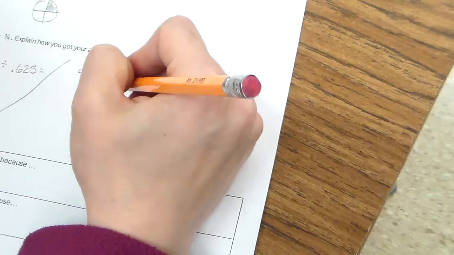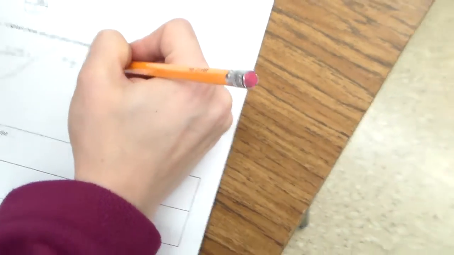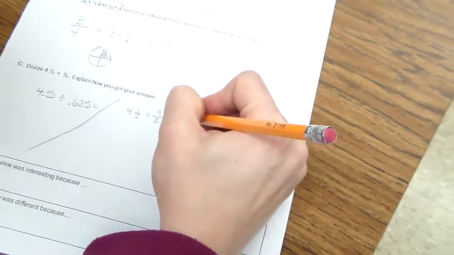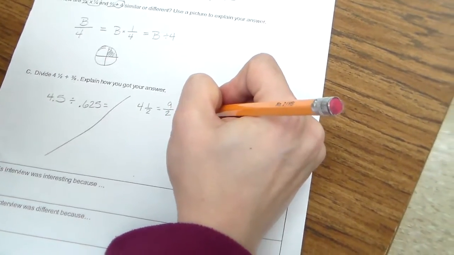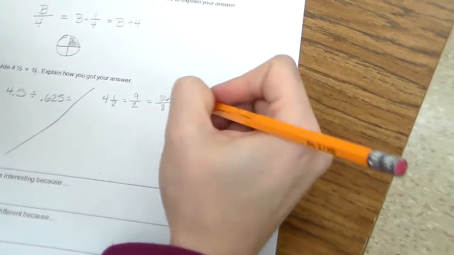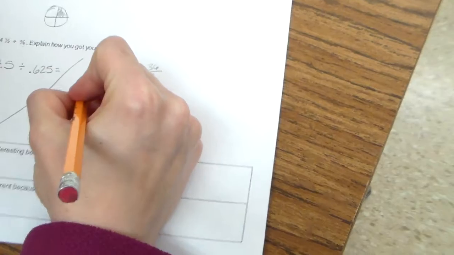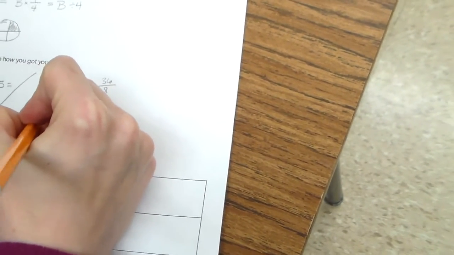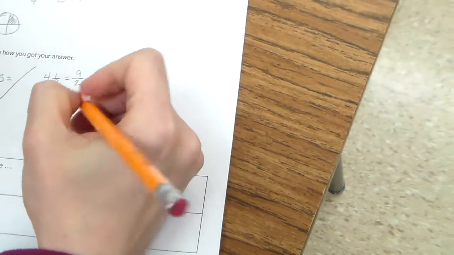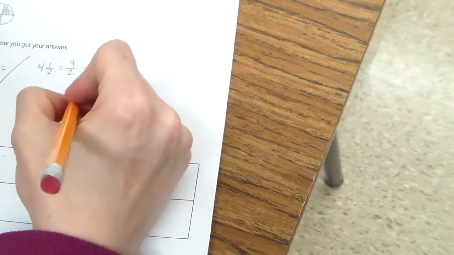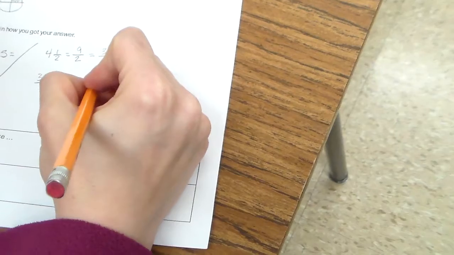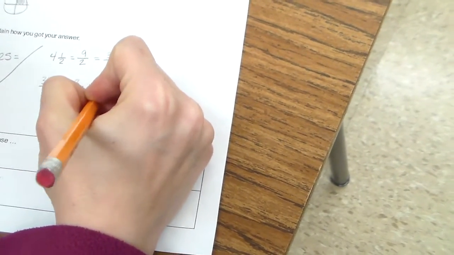And then I want to get the bottom to be 8, so we need to take all of it times 4. So then it'd be 9 times 4 is 36, and 2 times 4 is 8. So then I could do 36 over 8 divided by 3 over 8. And if I remember this right, it's just dividing across the top, which is 12 over 8.